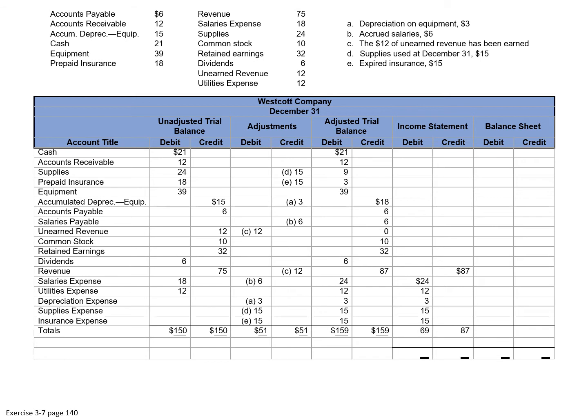Okay. Then we have $87 of total credits. We have $69 of total debits. So that means our net income is 18, right? So now we have $87 and $87.